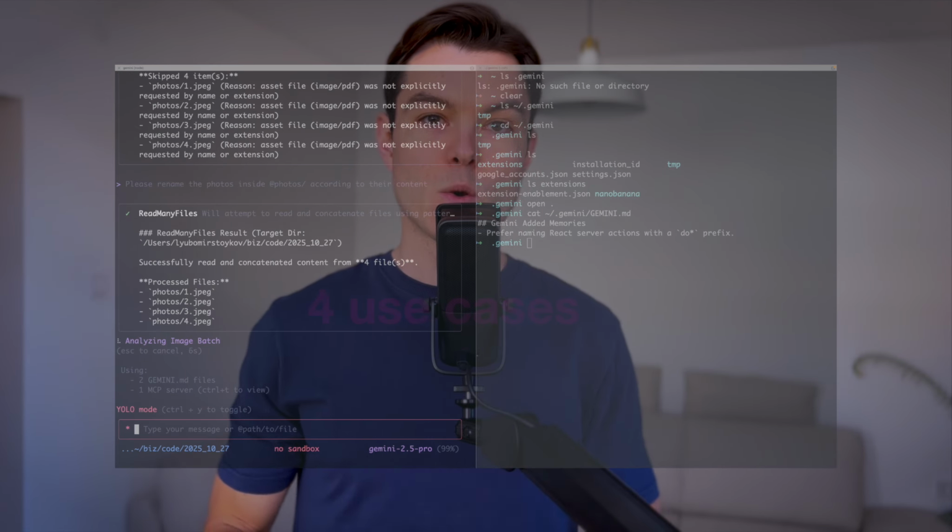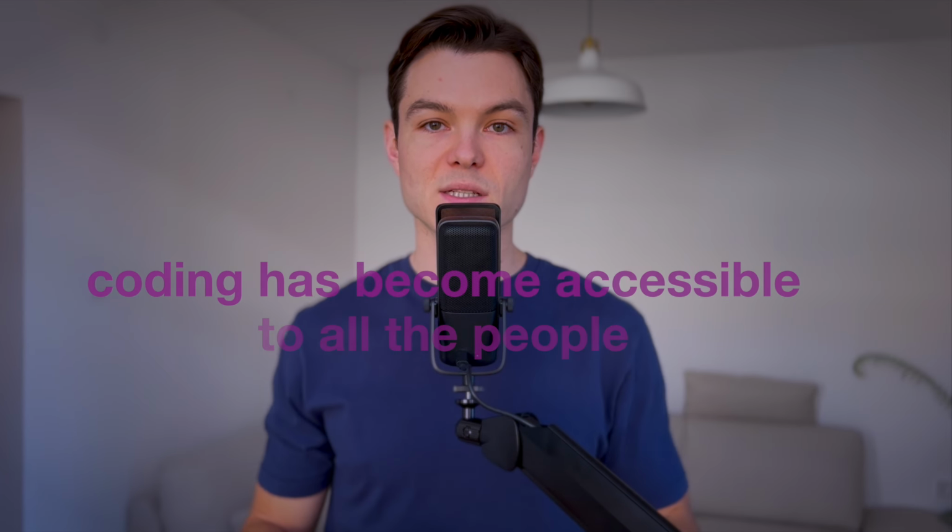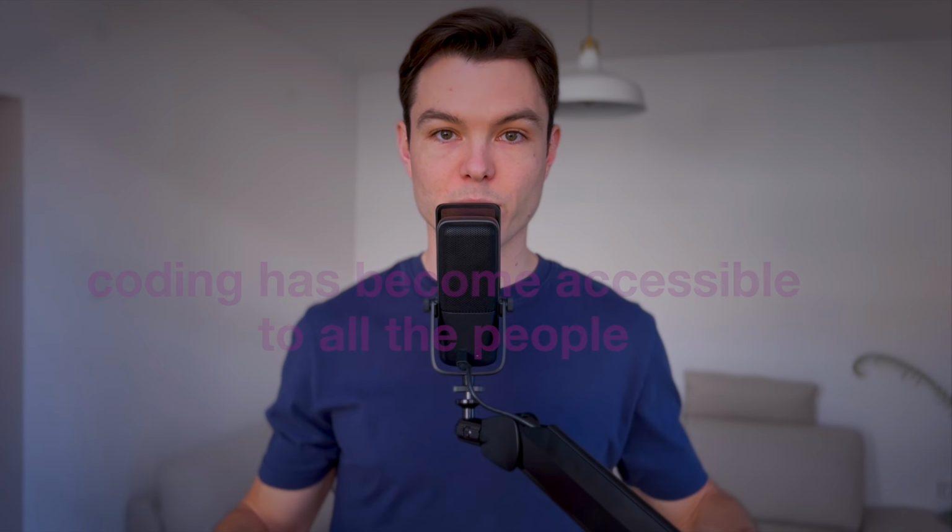Today, we are diving into 4 use cases for the Gemini CLI, which are not just transforming how developers work in the past years, they are about to reshape how everyone uses AI, because coding has become accessible to all the people. And the best part, with the open source AI agent from Google, you can build literally anything.